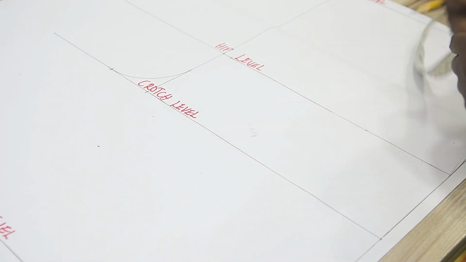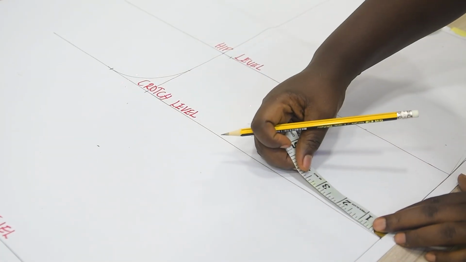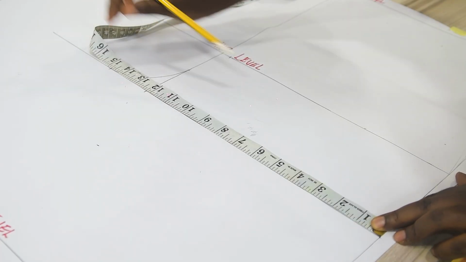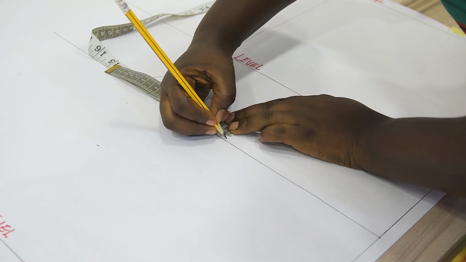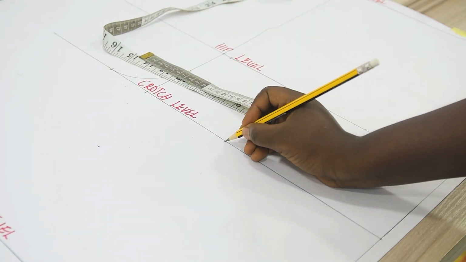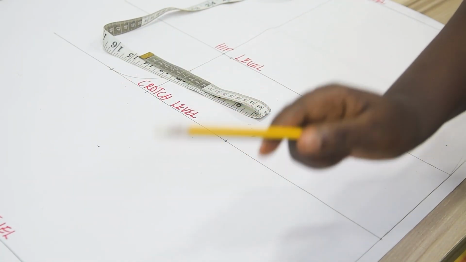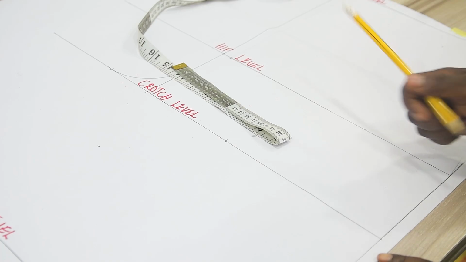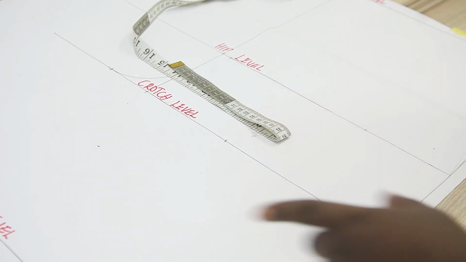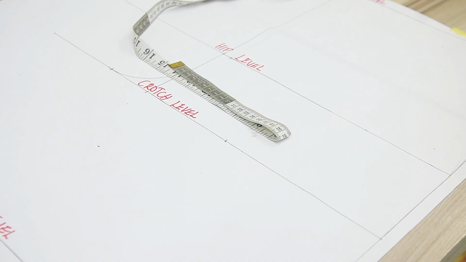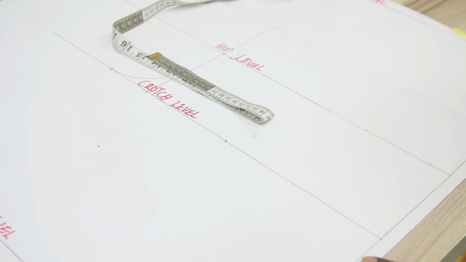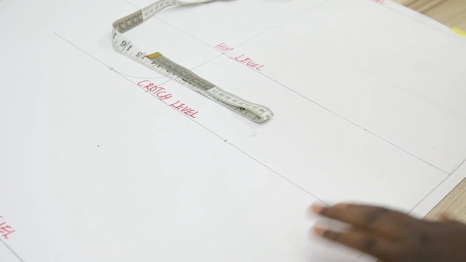Now to the crotch line, I'm going to get the midpoint from the outseam to the crotch point, which is here. Then I'm going to extend this downward to the ankle. That is the trouser length line. Then I'm going to extend this point downward to the trouser length line, which is the ankle. I'm going to confirm the measurement I have from here to the midpoint. I will insert it on the knee level and on the trouser length, then connect it with my straight ruler.